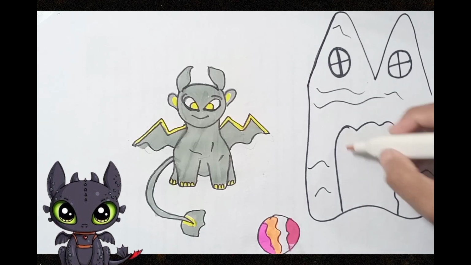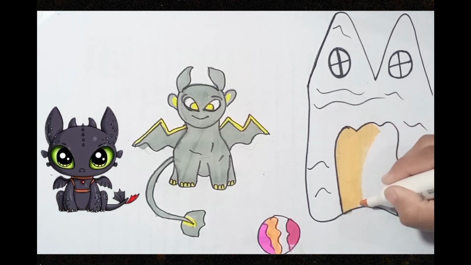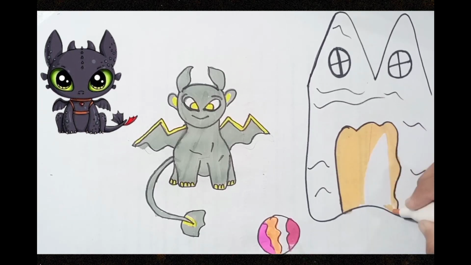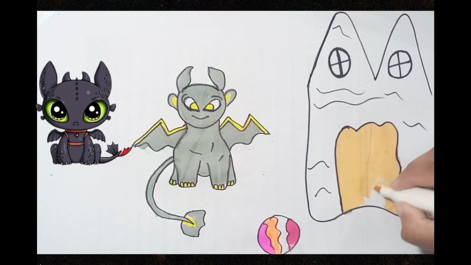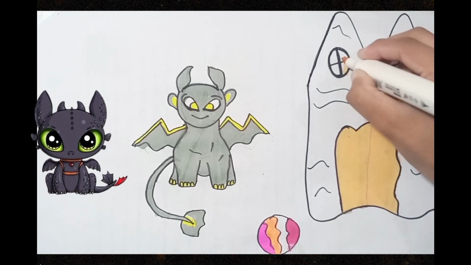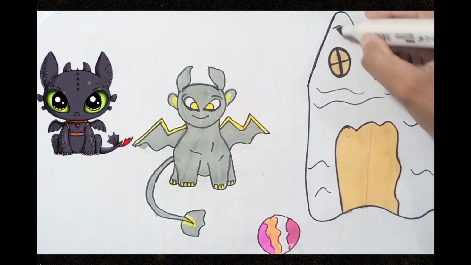Now kids coloring the castle. This is a castle. This is a dragon's house. Now coloring the door of the castle in skin color. This is a beautiful little house of the dragon. It's called a castle. C for castle.